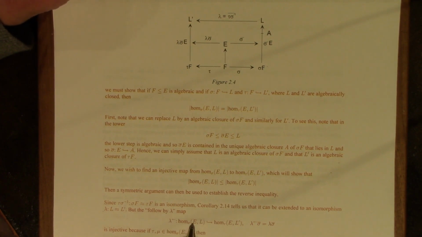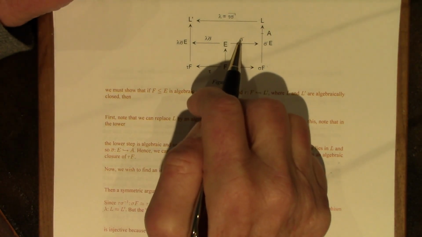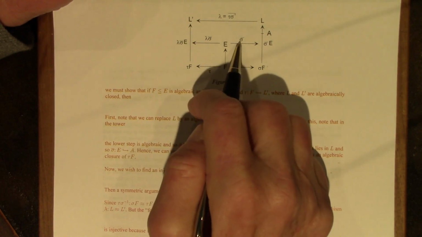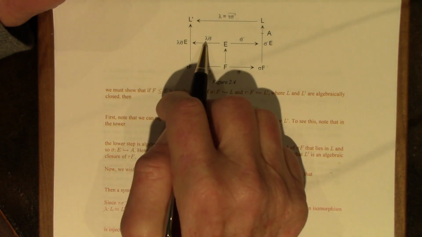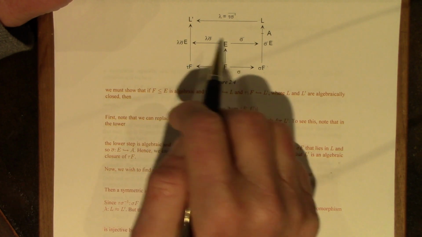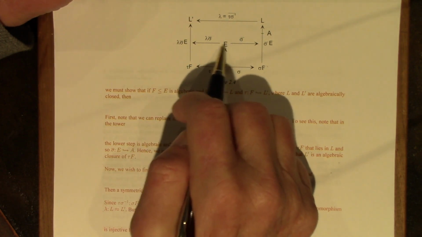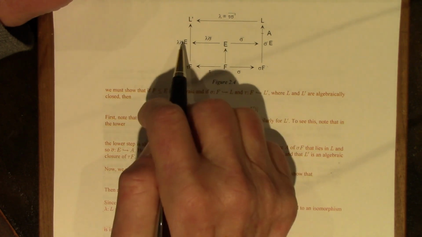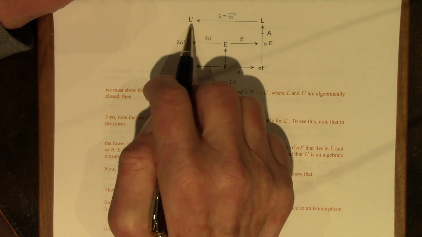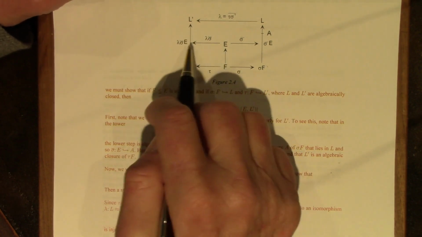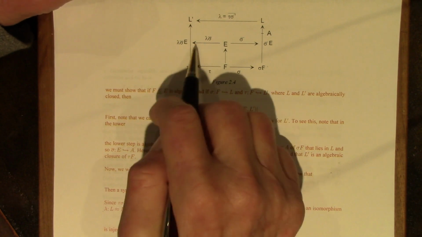So we take an extension here, sigma bar of sigma, and we follow it by lambda. And we get now a map from E into L prime. Okay. That's an embedding.